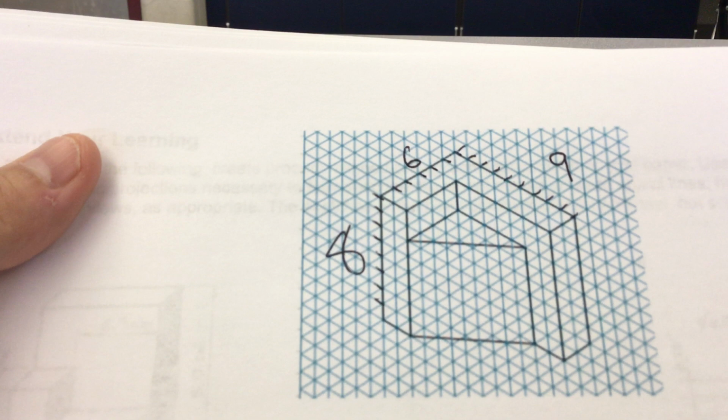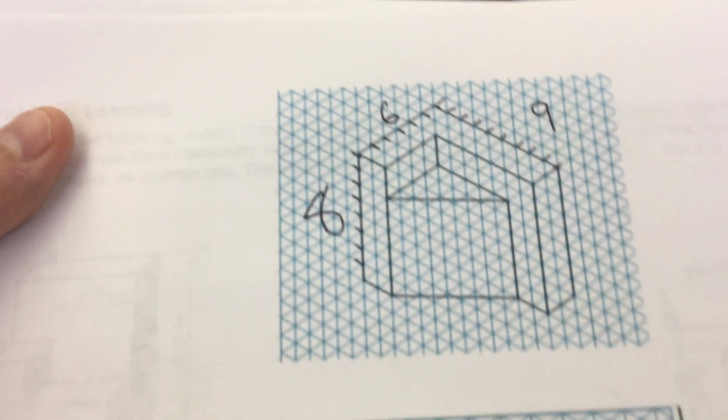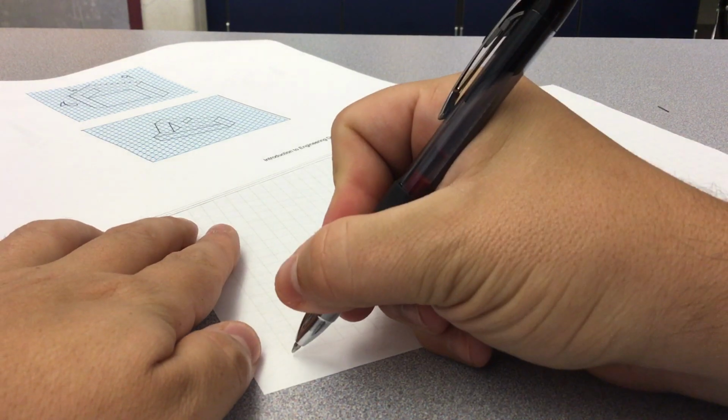Starting off, for my front view, I need a box that's 8 boxes tall by 9 boxes wide. Okay, so we'll do that. Start here in the corner.